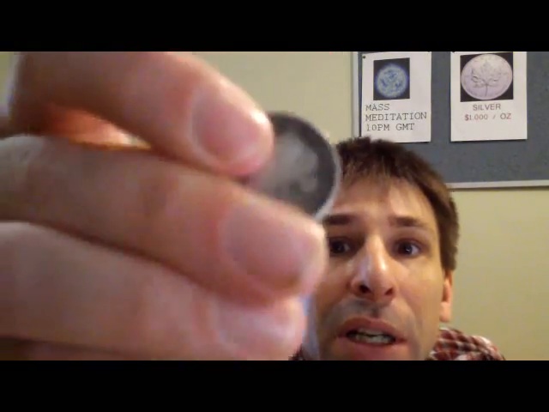This is an 1872 quarter, from real silver, 90% silver, 10% copper. And back in this day, if you had dimes, for example, it would take about 13, 14 dimes to make an ounce of silver. For quarters, I think it takes about 6 quarters or so to make an ounce of silver.